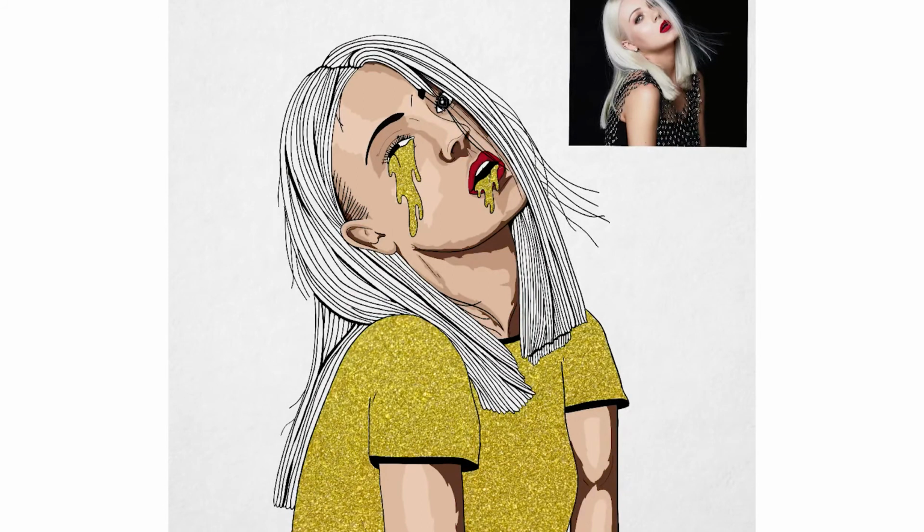So now I gotta add in her hair color as well. That way it'll stand out from the background. Her hair's pretty white, but the background is white, so I chose to go like a soft blonde, like a really light yellow.